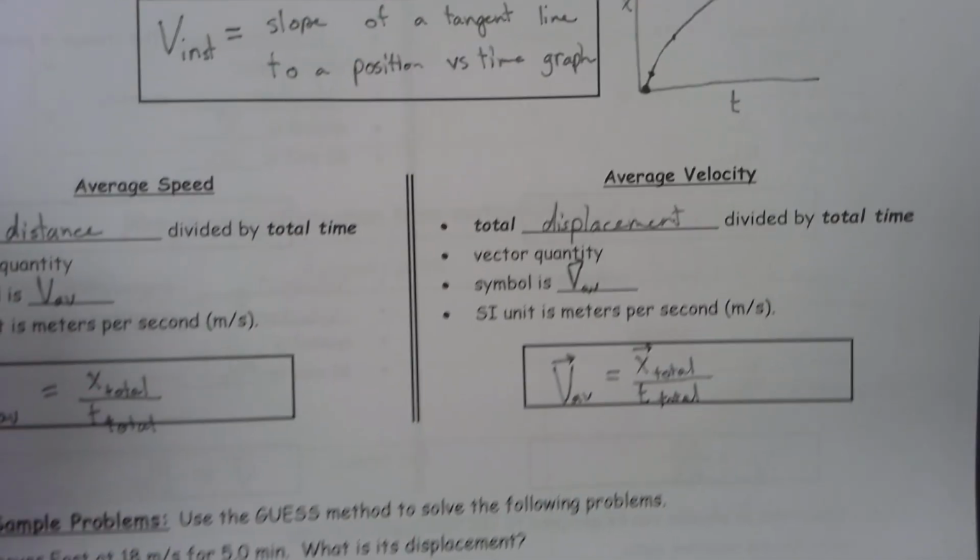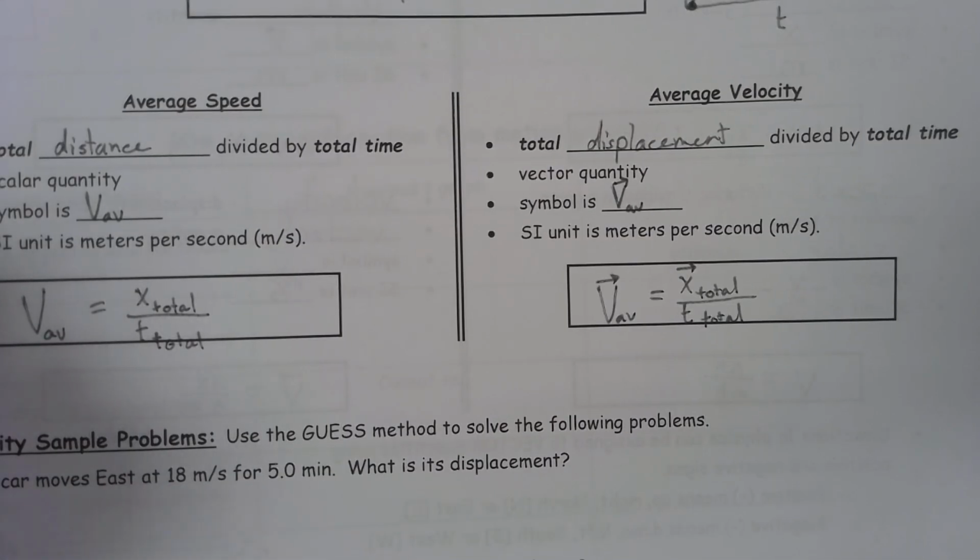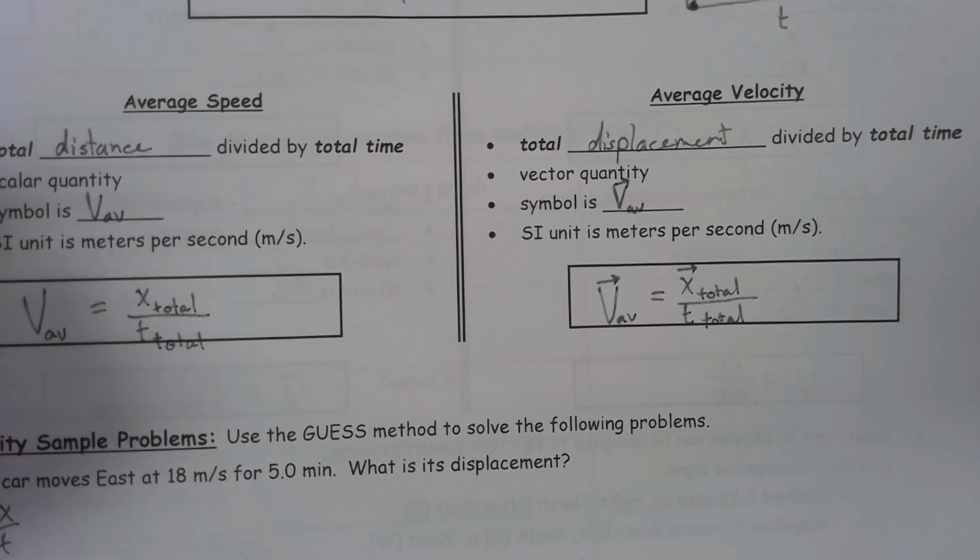All right. We're going to get some practice in. So velocity sample problems, just to get you warmed up. My equation is V equals distance over time. I'm looking for a displacement, so maybe I called it a velocity.